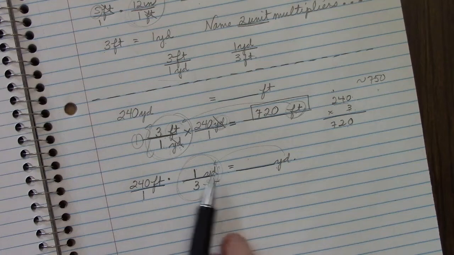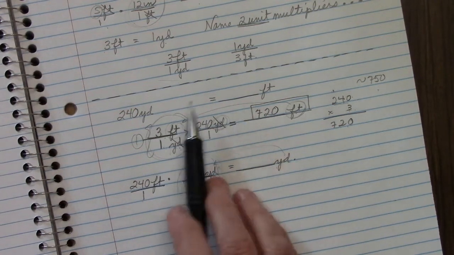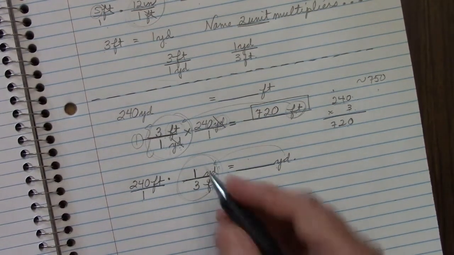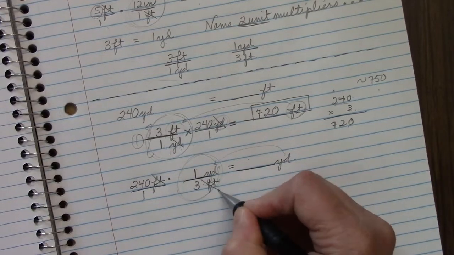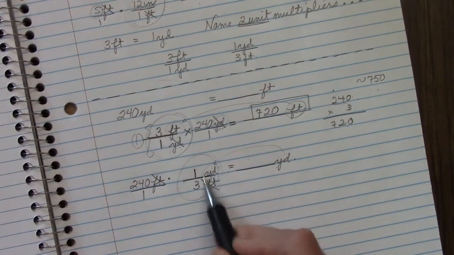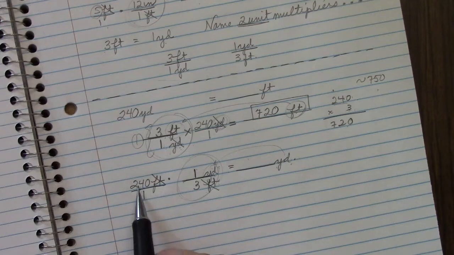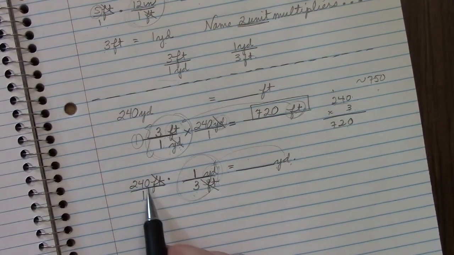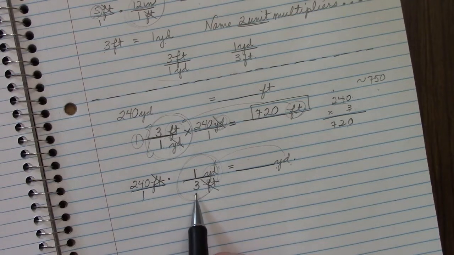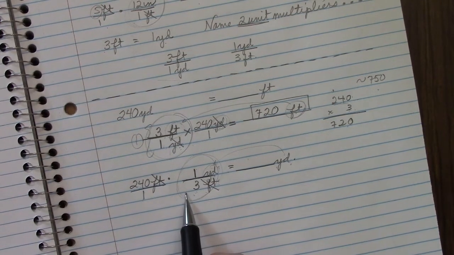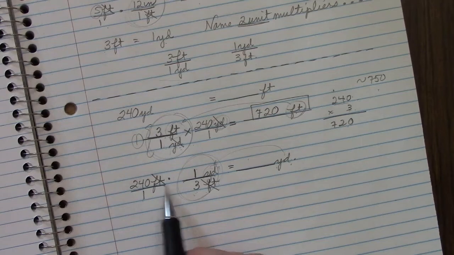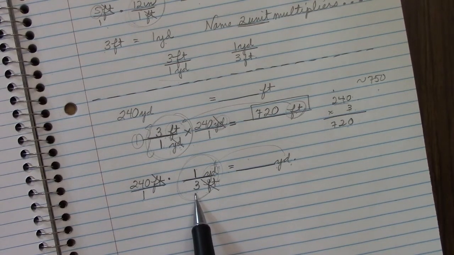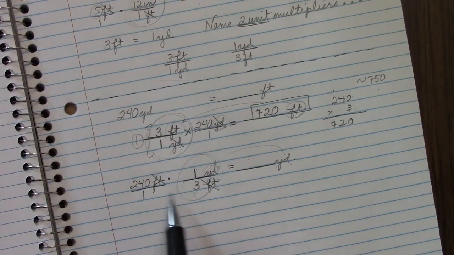We're using the same unit multipliers, one of the two, and this time feet will cancel feet, and we're left with the yards that we want. And we already know that 240 times 3 is 720, but we're not multiplying this time. What are we actually doing? This is underneath, so this actually is dividing. Can we do some reducing here? Can we do some crossing off?